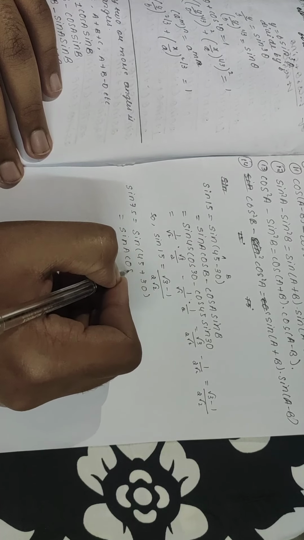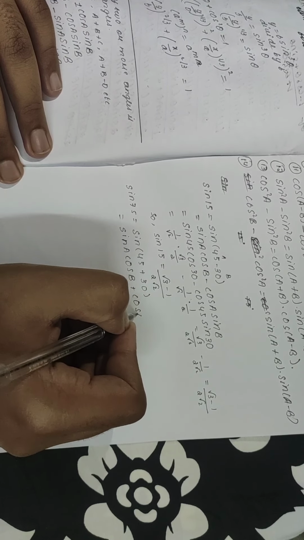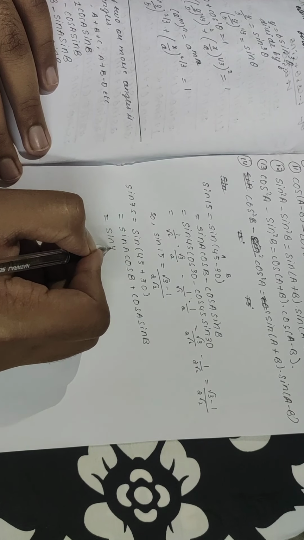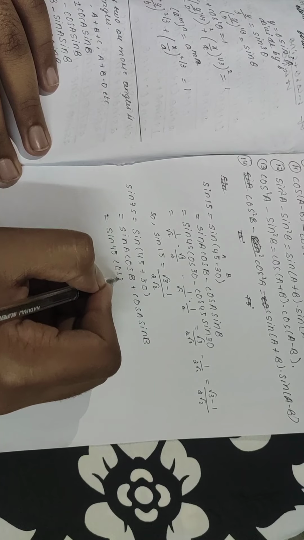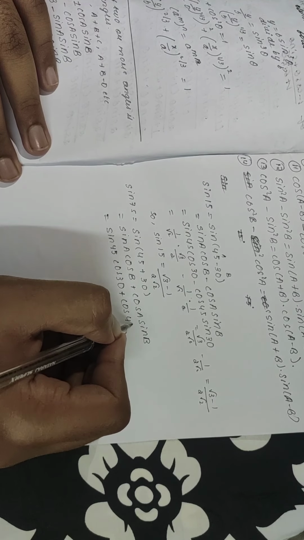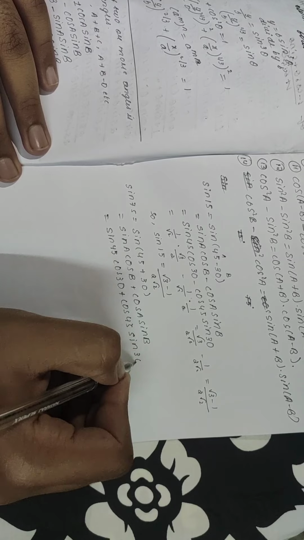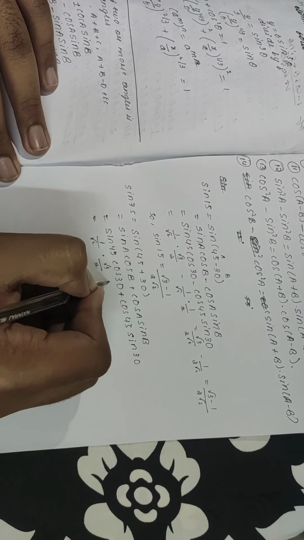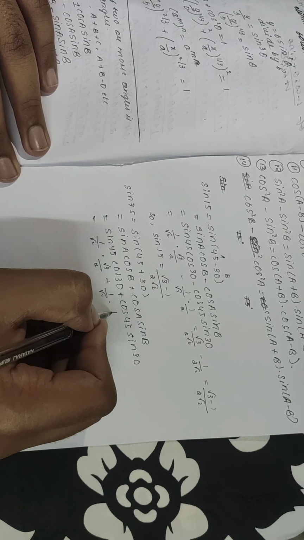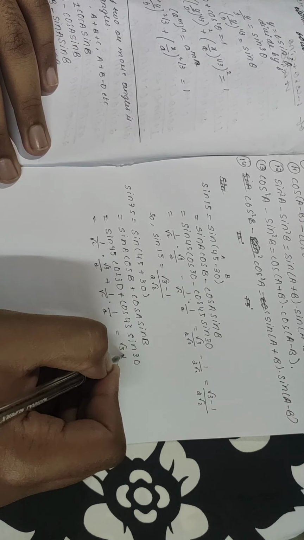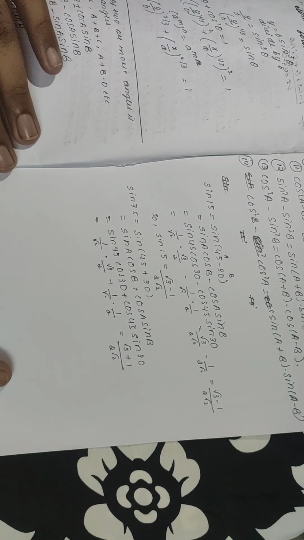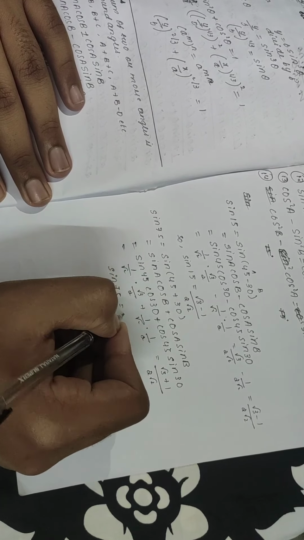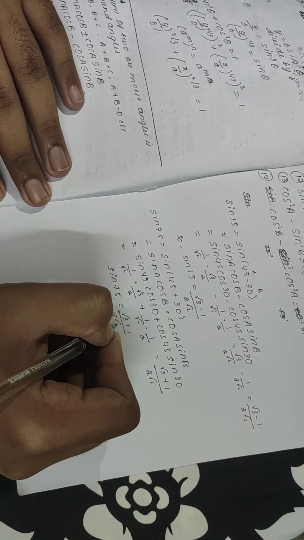Sin 45 cos 30 plus cos 45 sin 30. 1 by root 2 root 3 by 2 plus 1 by root 2 into 1 by 2, which means root 3 plus 1 by 2 root 2. So the value of sin 75 is root 3 plus 1 by 2 root 2.